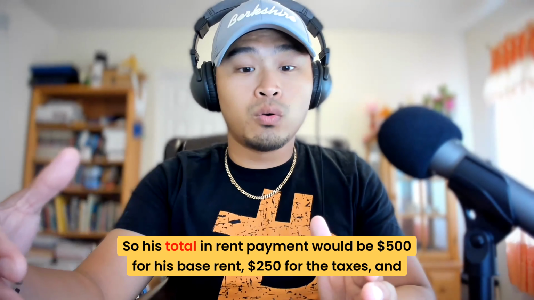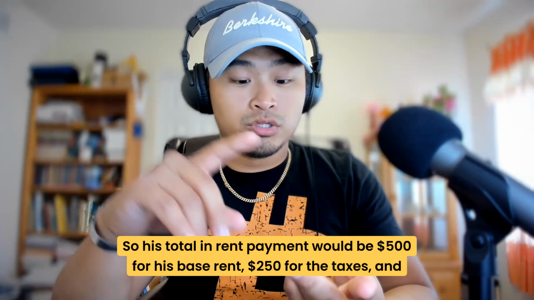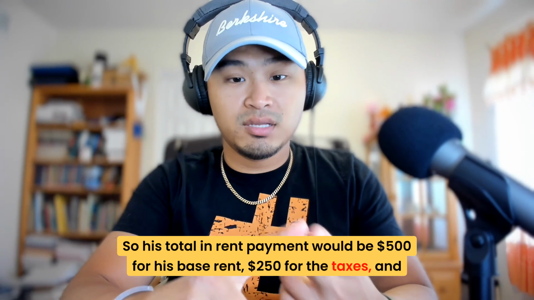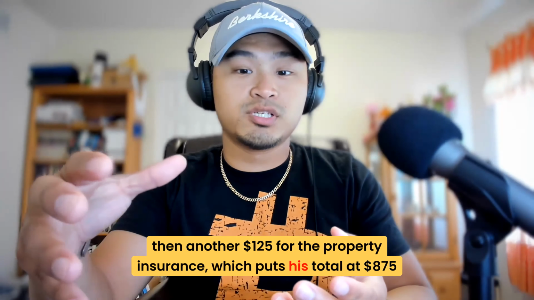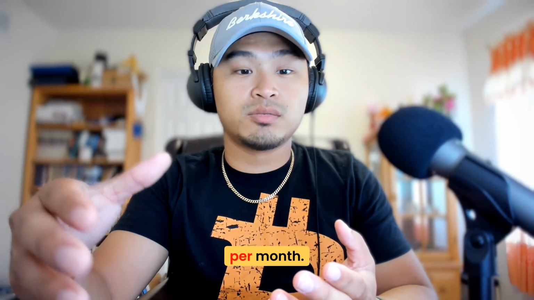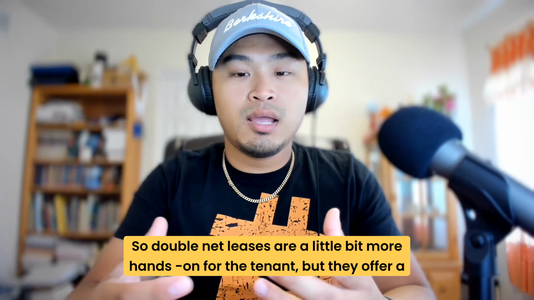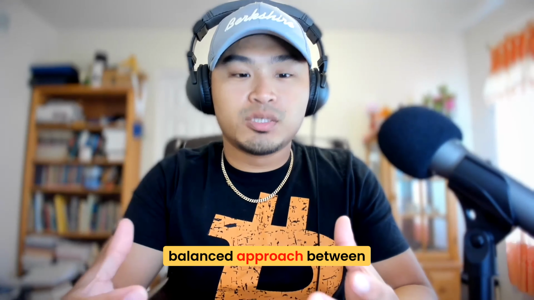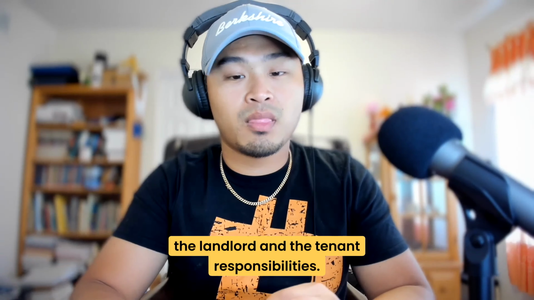So his total in rent payment would be $500 for his base rent, $250 for the taxes, and then another $125 for the property insurance, which puts his total at $875 per month. So double net leases are a little bit more hands-on for the tenant, but they offer a balanced approach between the landlord and the tenant responsibilities.